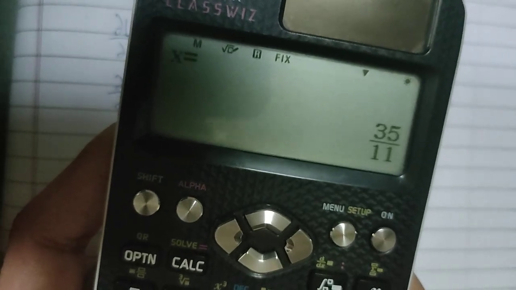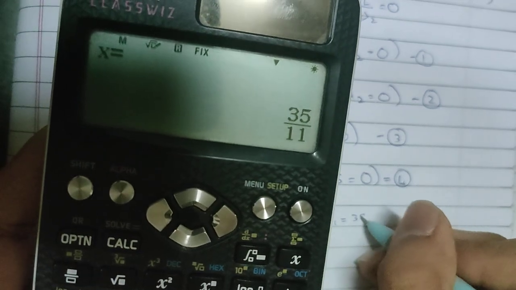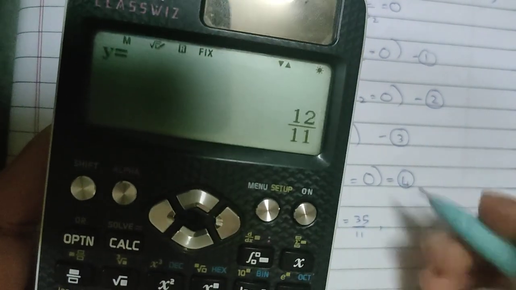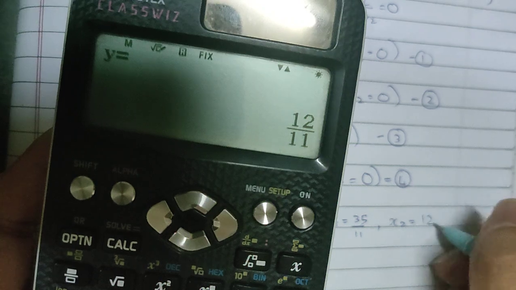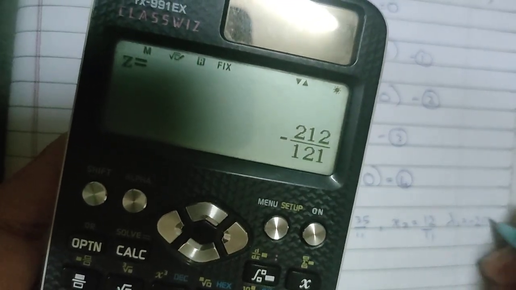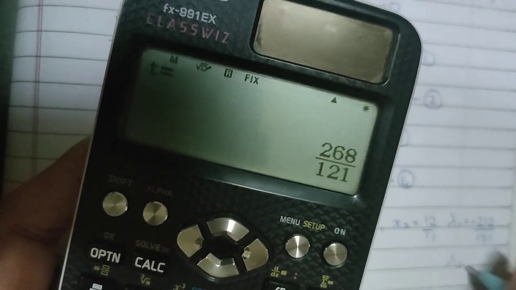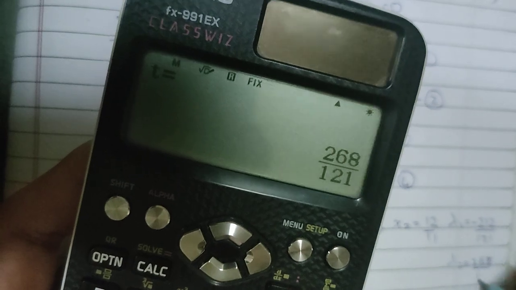Now in solving, we get x1 as 35 by 11, x2 as 12 by 11, lambda 1 as minus 2 and 2 by 121, and lambda 2 as 268 by 121.